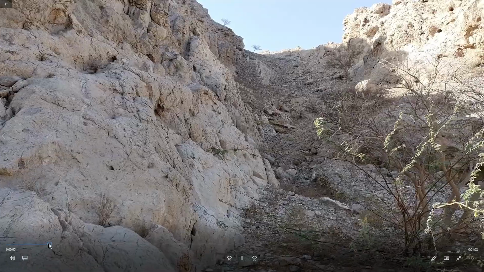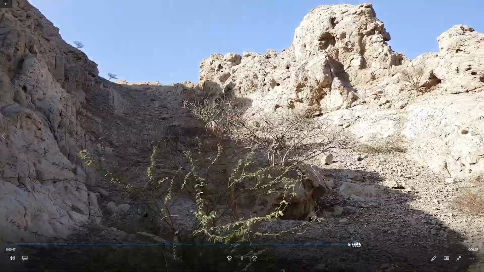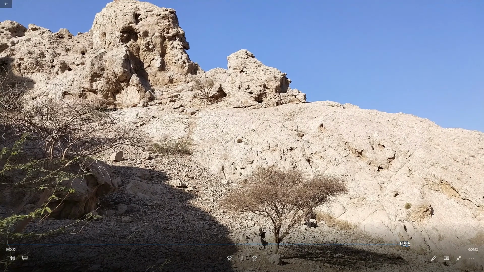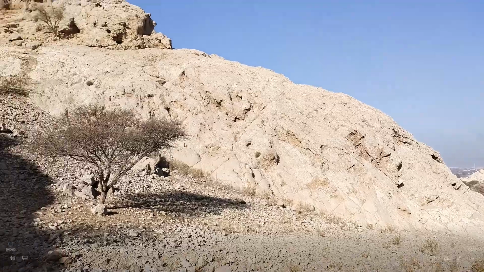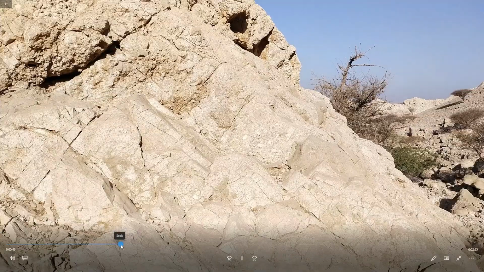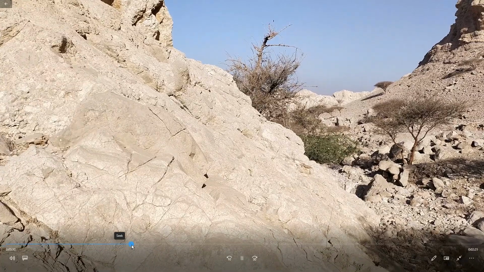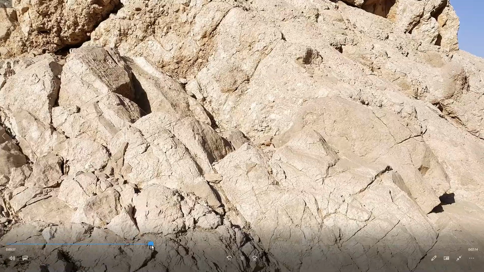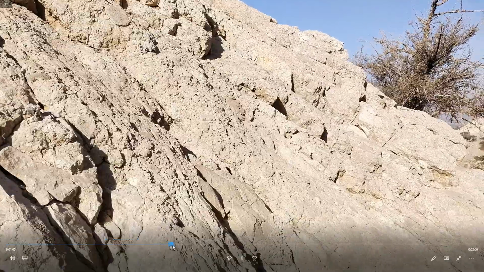So what we are going to do is move up in the sequence from here. We are just going to turn around and walk through the younger part of the Thamama. Alright, getting closer now. So now we are somewhere in the Lekhwair part of the Thamama. You will see these are mostly very muddy materials, non-reservoir.